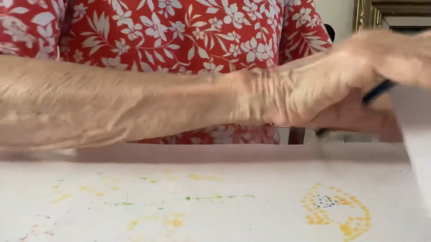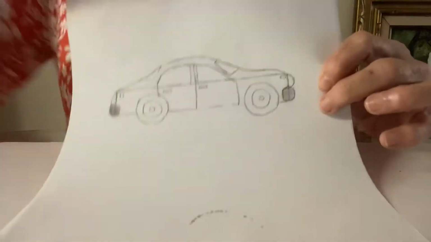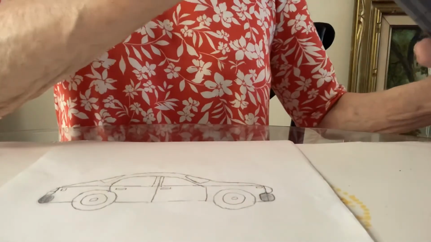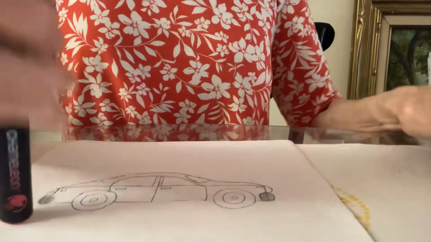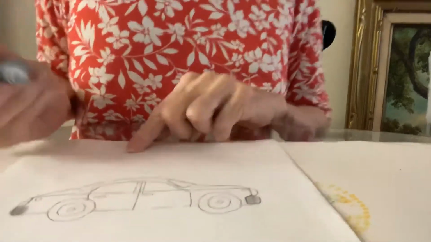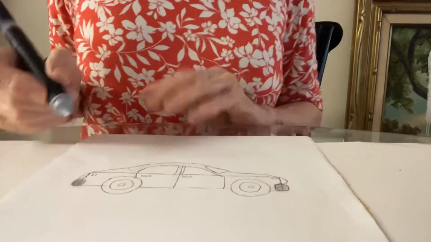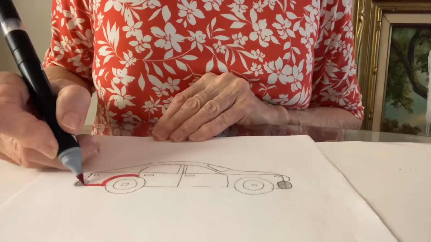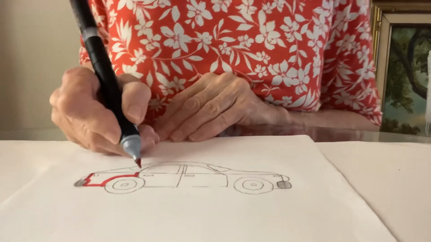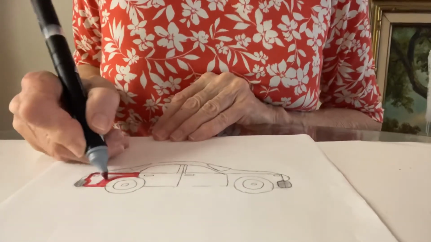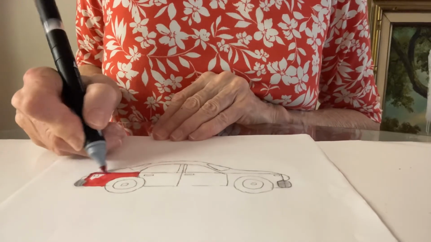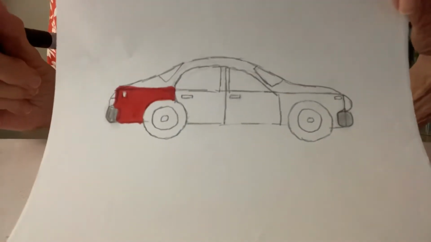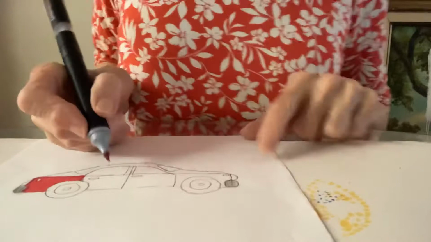Once you're done with your outline and your design, then you have to figure out, okay, what color am I going to make this car? So I think I'm going to make this car kind of a reddish color. After I did my wheels, I will go around and I will start my car. Maybe I want the top of my car a different color. Maybe I want this car two-toned. So I'll do it that color.